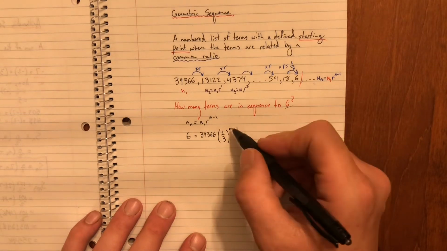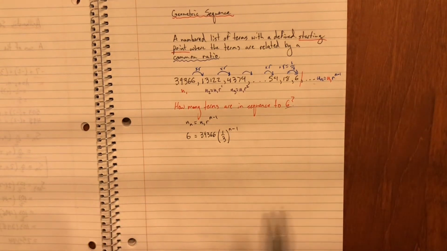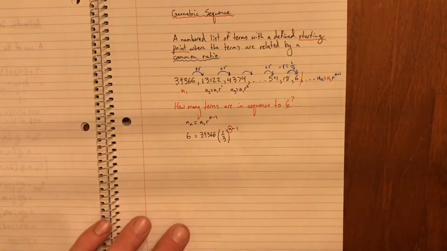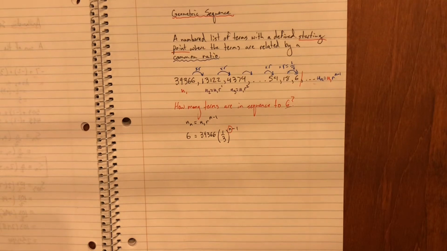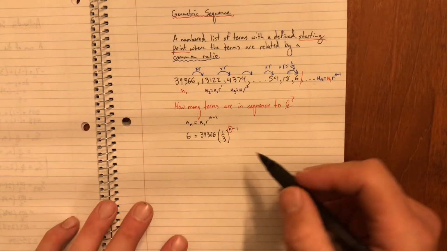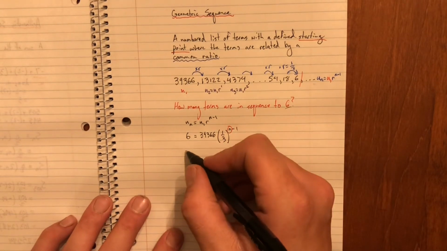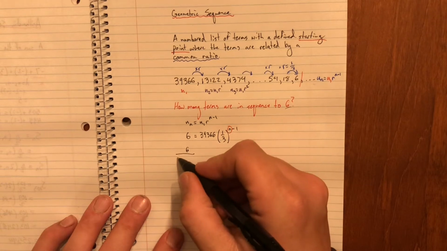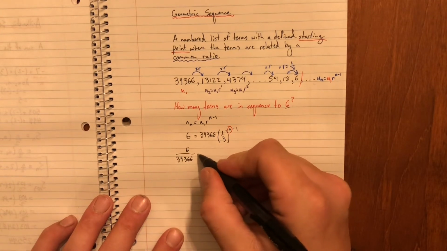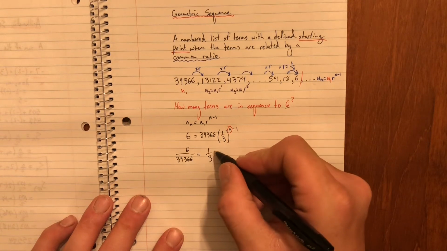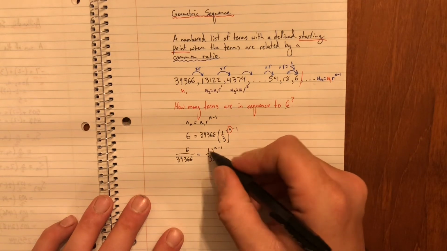Our goal is to solve for n. By golly, doesn't that look like an exponential equation? Good thing we've just solved those. The first thing we'll do is isolate the exponential term. So we'll have 6 divided by 39,366 equal to 1/3 to the power n minus 1.